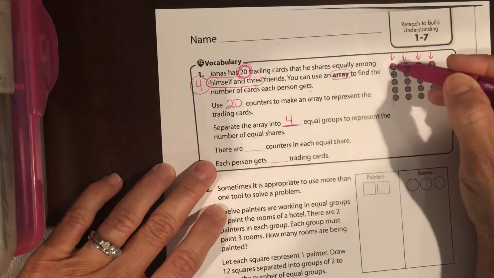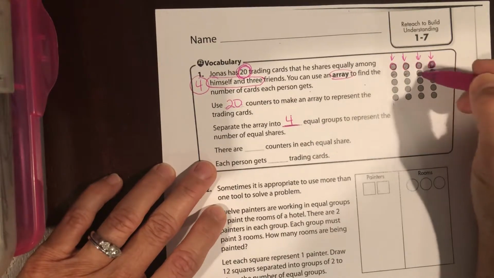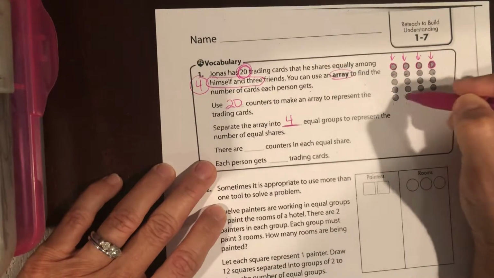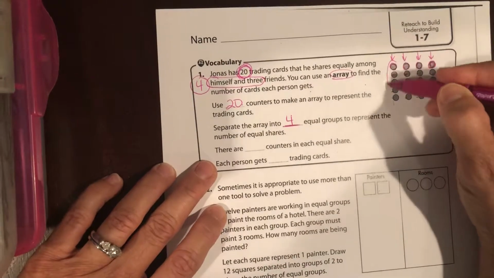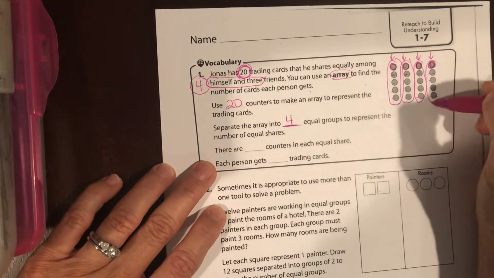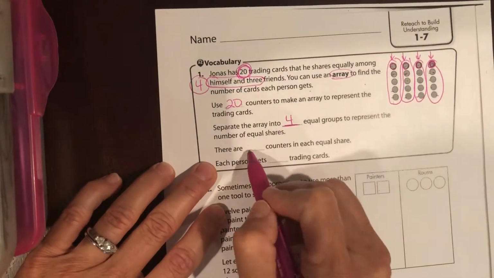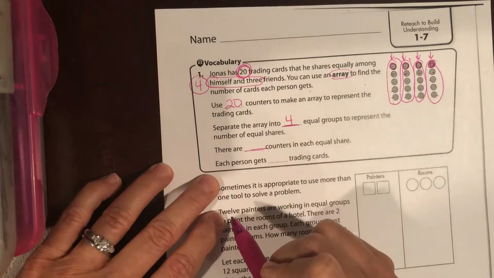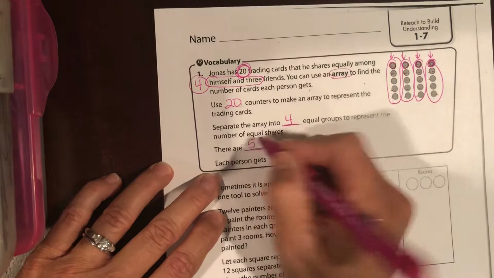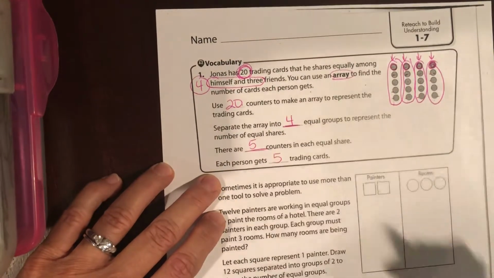We have to get to 20 total. 1, 2, 3, up to 20. So how many did they each get? Write that down right there. How many are in each group? Should be 5. So each person gets 5 trading cards.